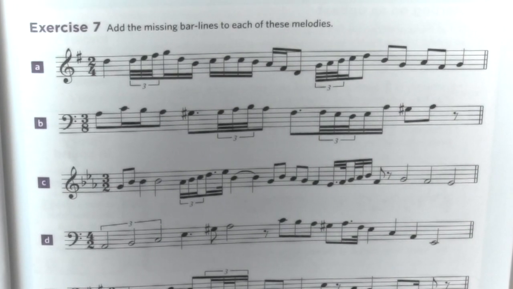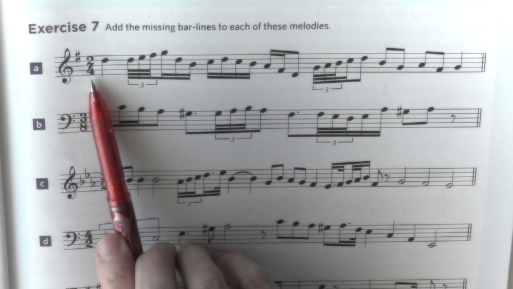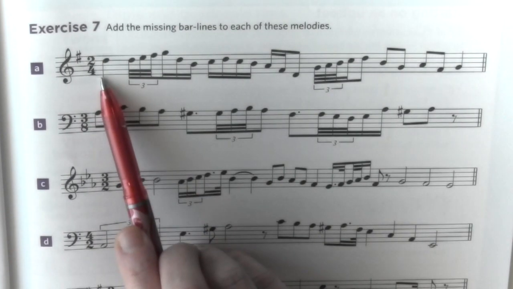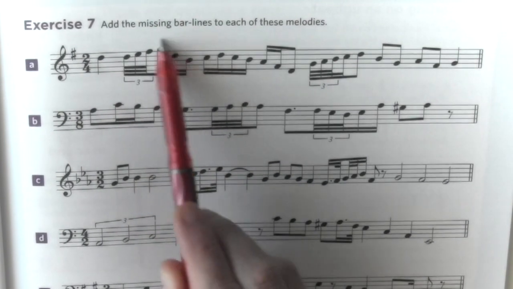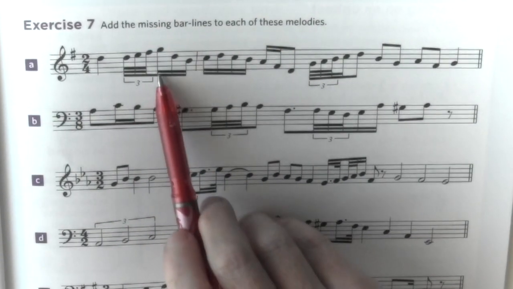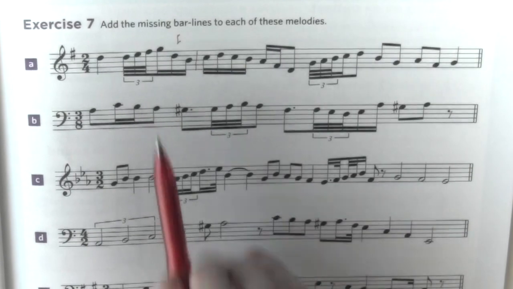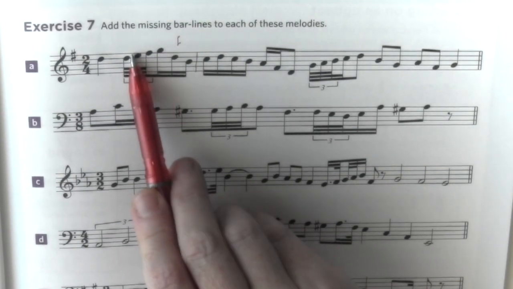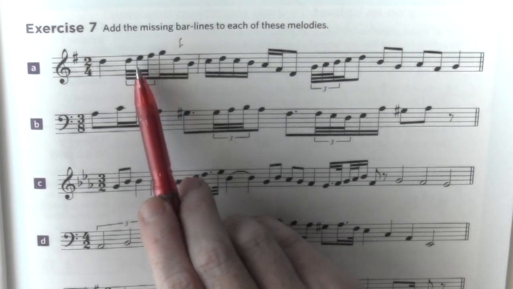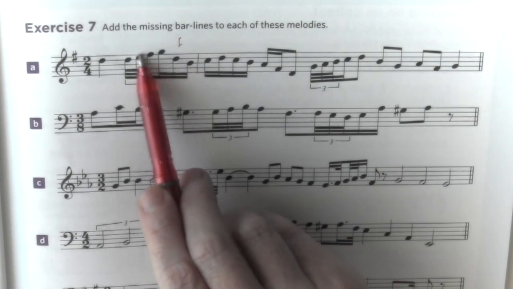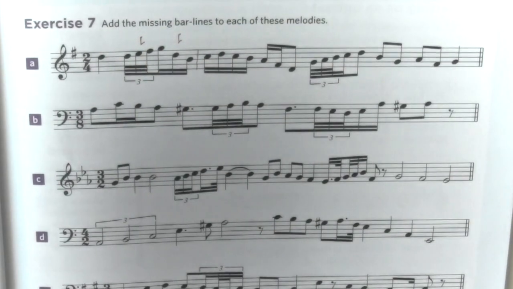In exercise 7, we need to add the bar lines to make 2/4, a melody in 2/4, which is 2 crochets. So 1 crochet is here. See the grouping? I see the other crochet here. Shall we use logic? 2 semi-quavers equals 1 quaver. 1 semi-quaver is on the other side, and the other half is these 2 demi-semi-quavers equals 1 semi-quaver, and with the other half equals 2 semi-quavers equals 1 quaver.